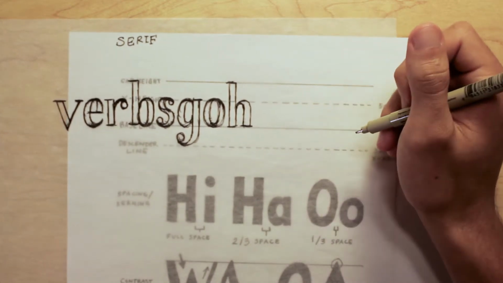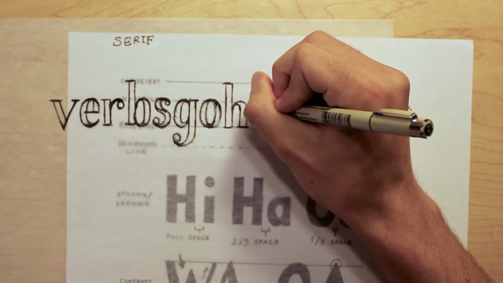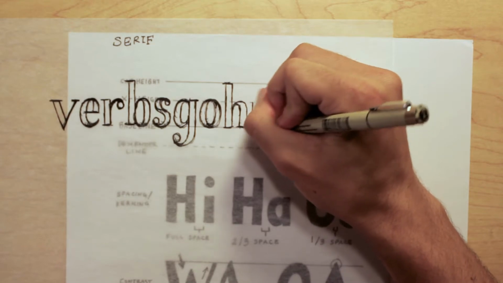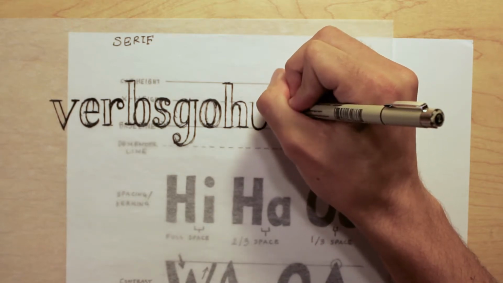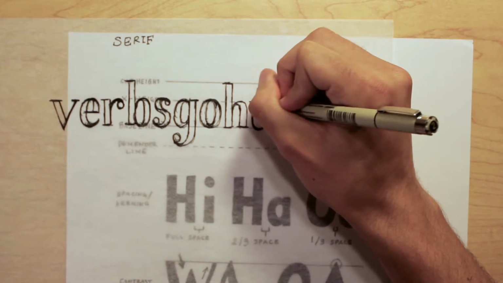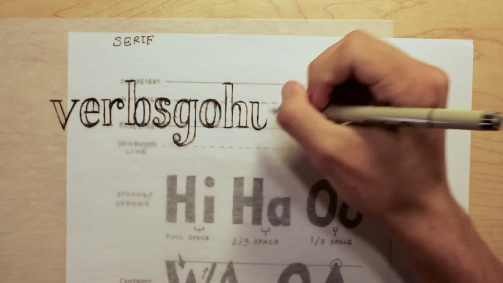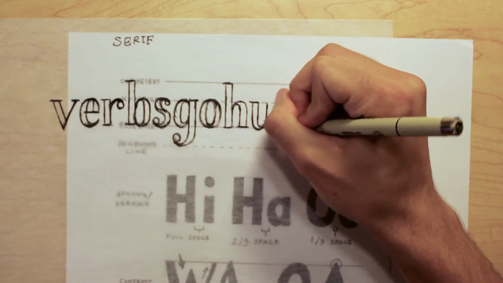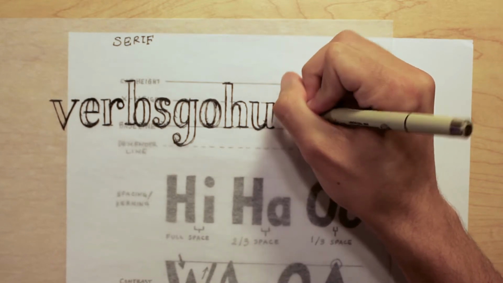Then moving over, we have a U. Comes around, overshoots that baseline, thins out towards the next stem, has a serif at the end of that stroke. Again, thin it out, then create that second stem, and serif at each end.